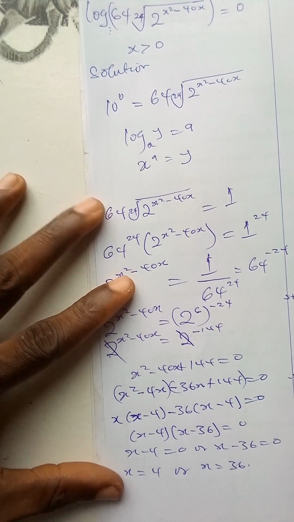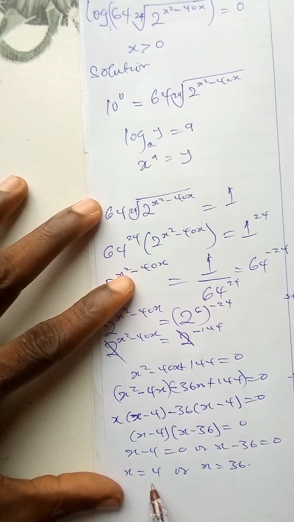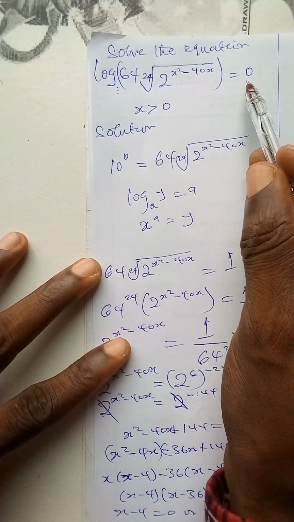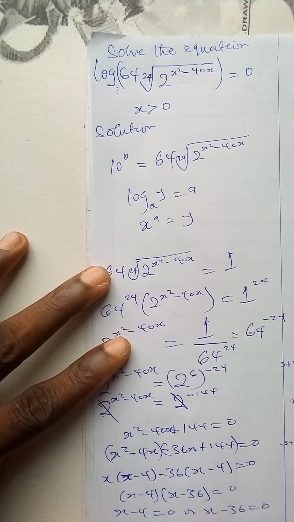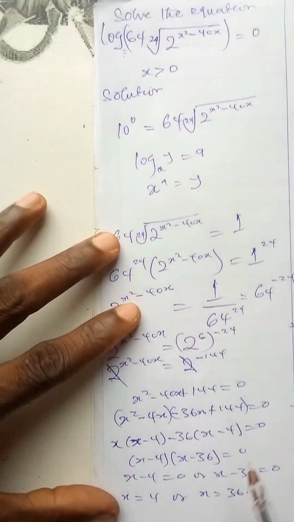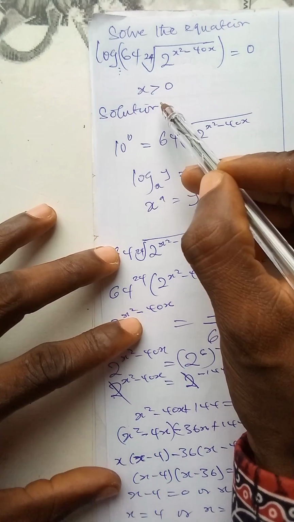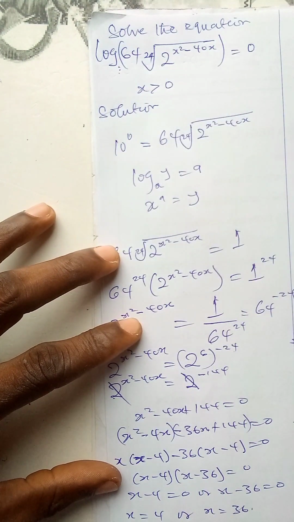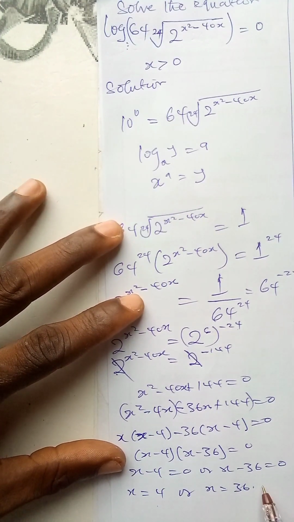If we put in the value of 4 or 36 in the original question, we'll have 0. And so 4 and 36 are the solutions to this equation. And if we also check, the condition is that x is greater than 0. Both 4 and 36 are greater than 0.